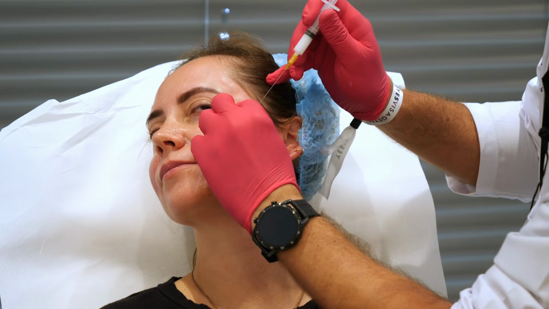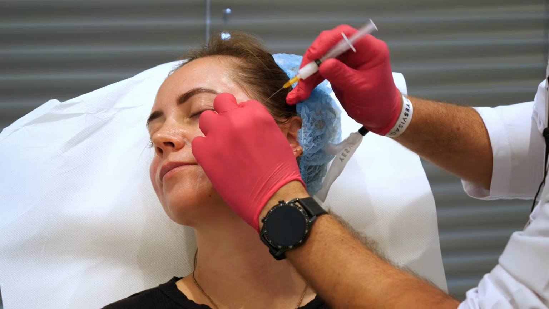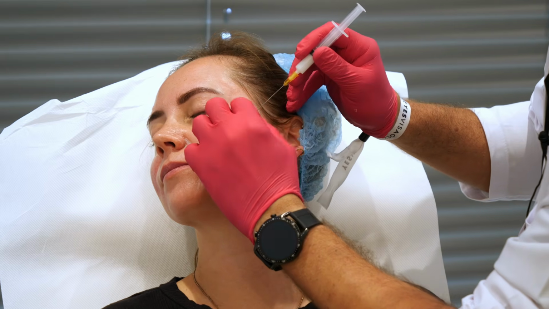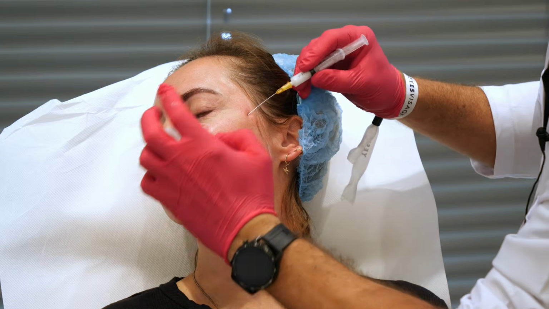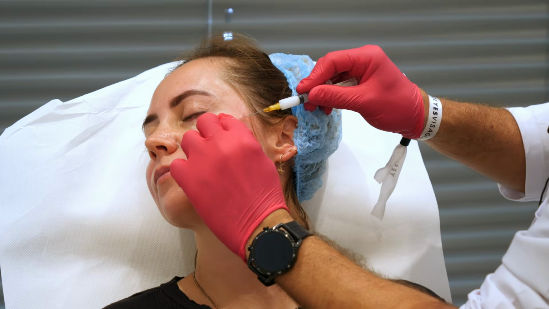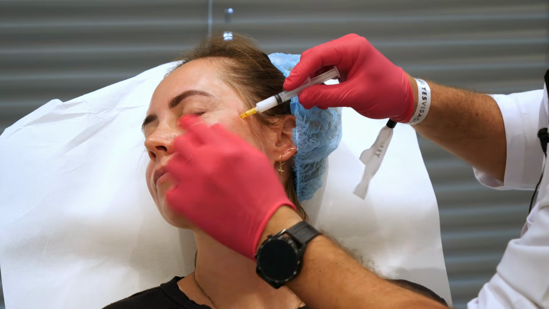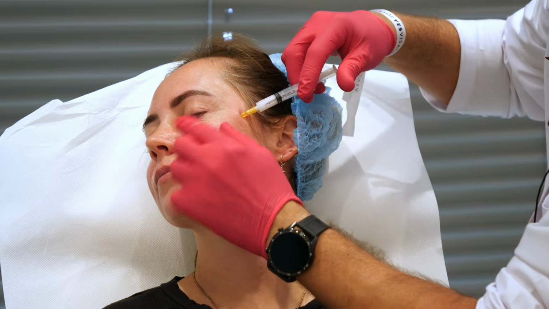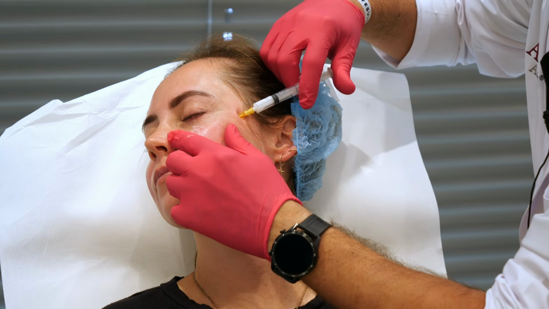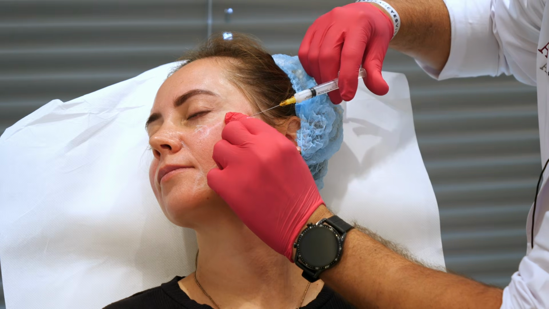From the same point, a lateral point, in the correct plane, go to the anterior malar zone and work another vector.